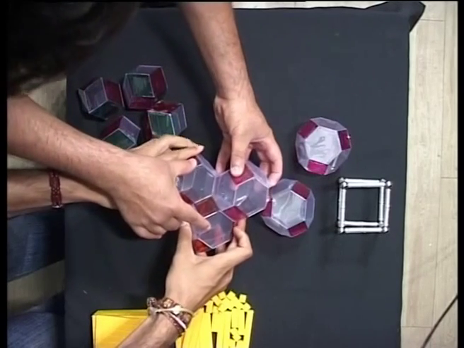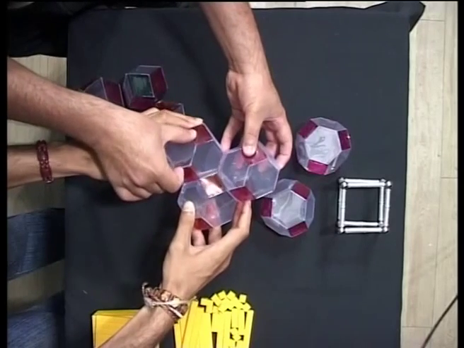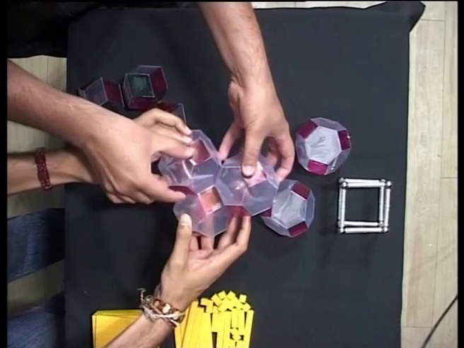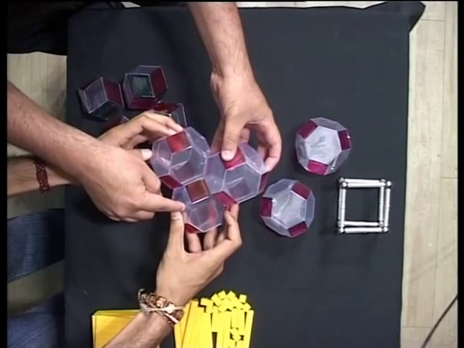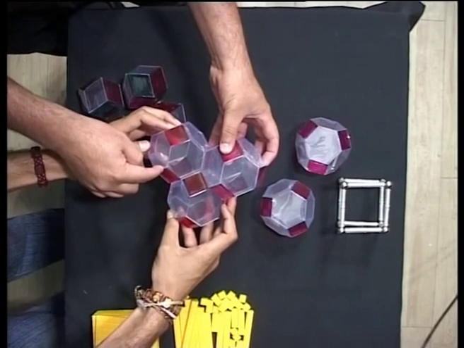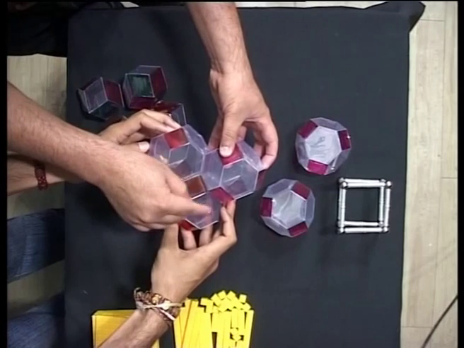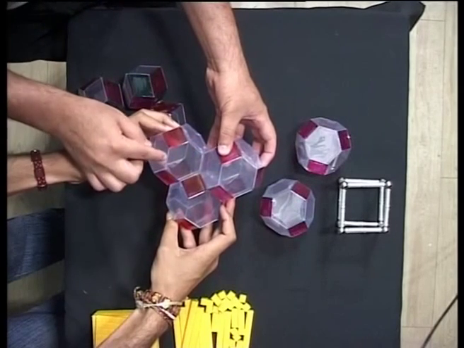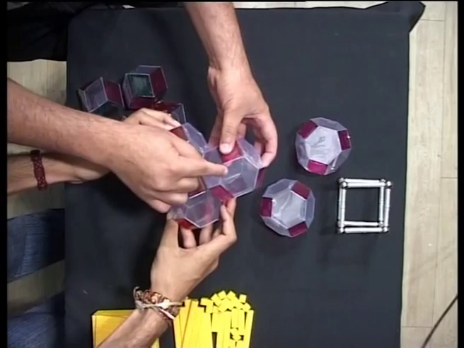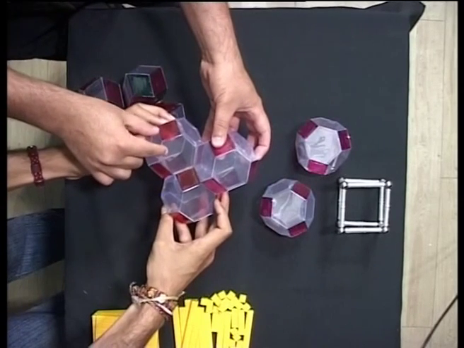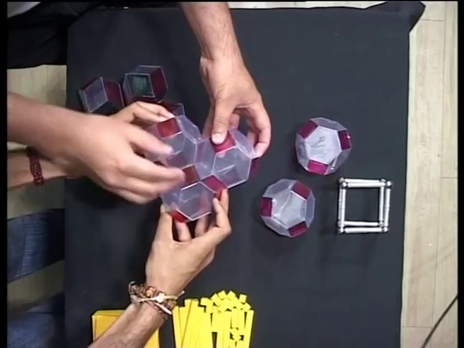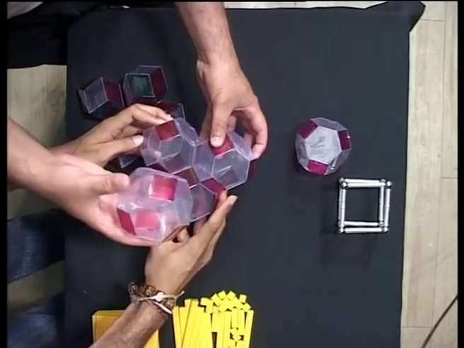So let me rotate this a little bit to show you that actually it has got this property that it is touching along the hexagons. So the hexagon of this tetrakaidecahedron is touching the hexagon of this tetrakaidecahedron, the hexagon of this tetrakaidecahedron is touching the hexagon of this tetrakaidecahedron, while the square face of this tetrakaidecahedron is touching the square face of this tetrakaidecahedron. To show actually this is space filling, let me put one more in the third dimension.